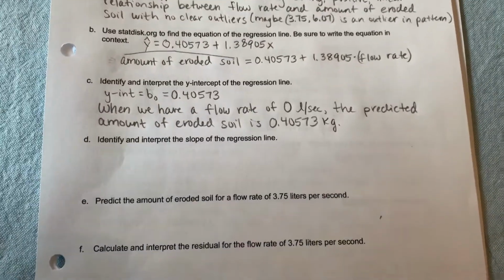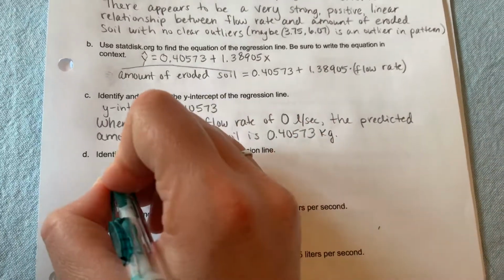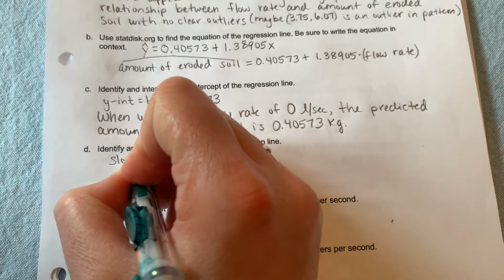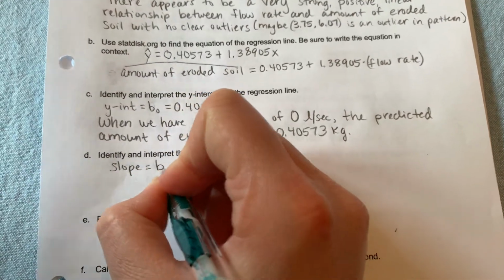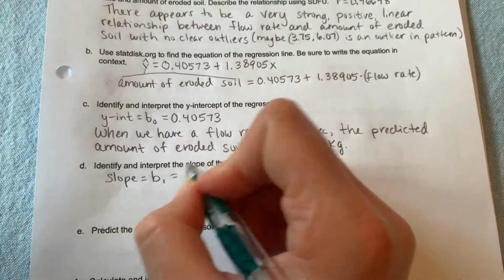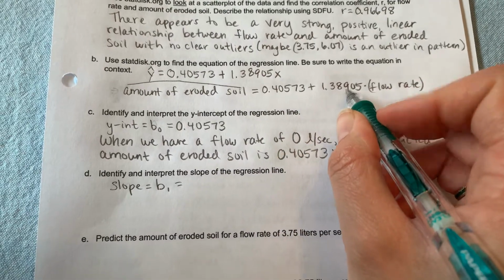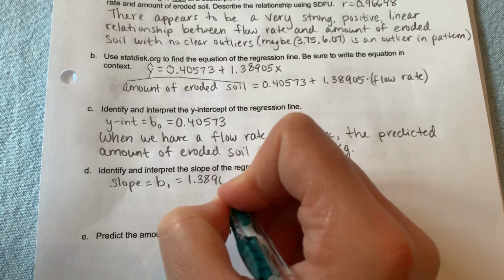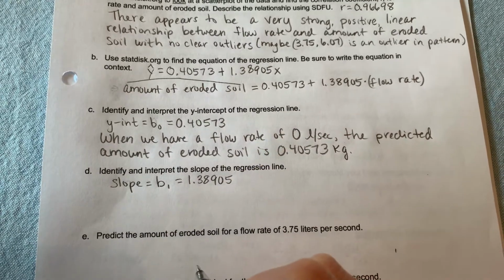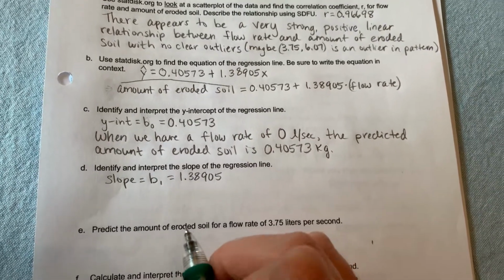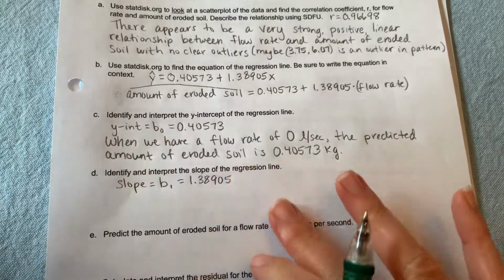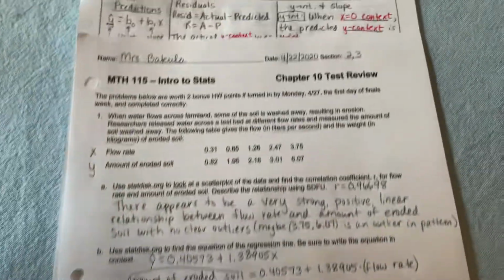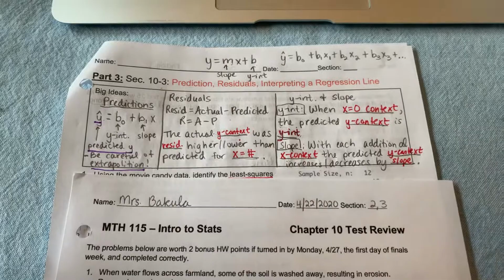Okay, so then we need to identify and interpret the slope of the regression line. So remember that the slope is the B1 value, and for us, that is 1.38905. Okay, so let's go ahead and interpret that. So again, I'm going back to my IS number 22 part 3 notes.